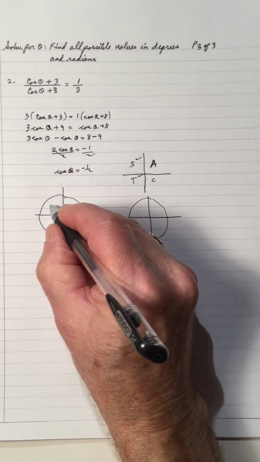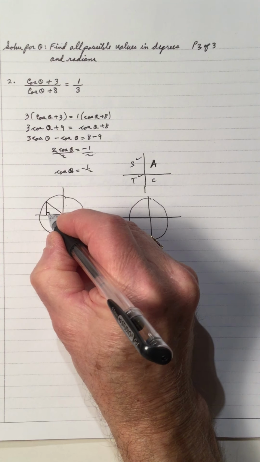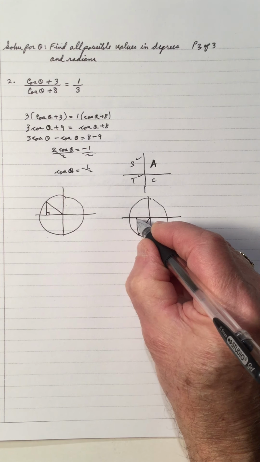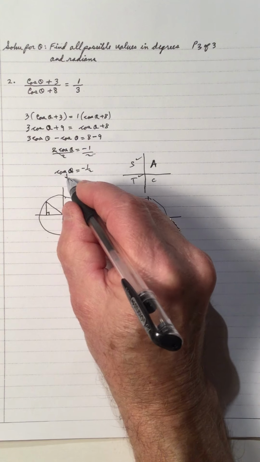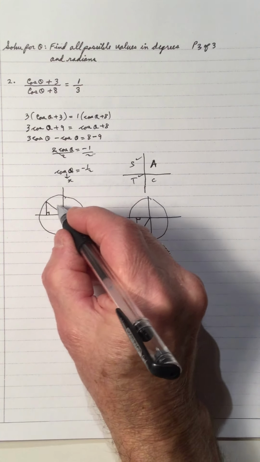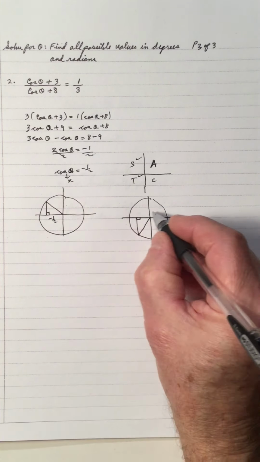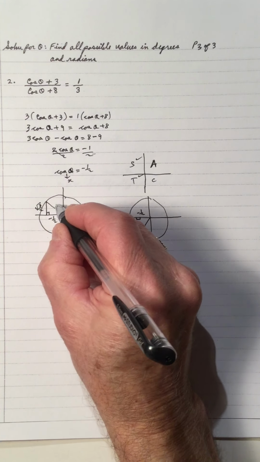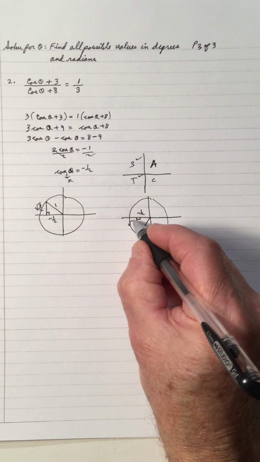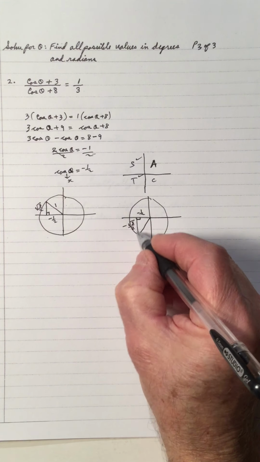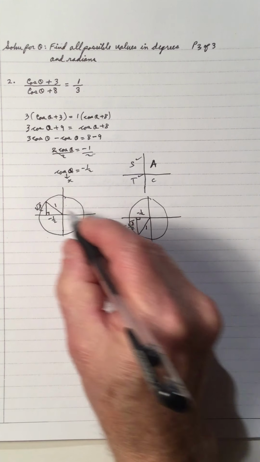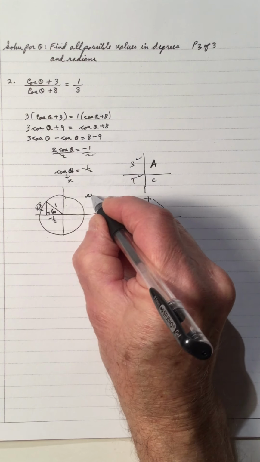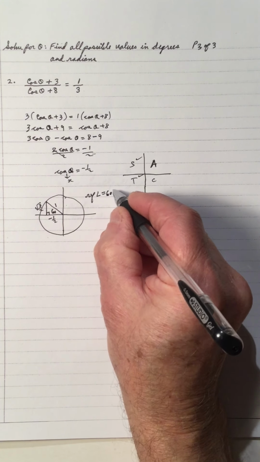So the terminal arm in quadrant 2, perpendicular to the x-axis. And terminal arm in quadrant 3, perpendicular to the x-axis. Cos is related to the x, or is the x. So the x is negative a half in both of these. And the y is root 3 over 2, hypotenuse 1. And here y is root 3 over 2, but it's negative because you're going down, and hypotenuse 1. So opposite to root 3 over 2 is a 60. So the reference angle is 60 degrees.